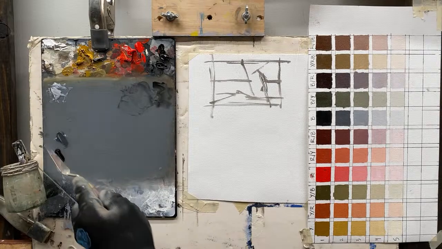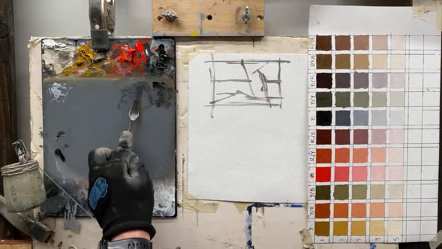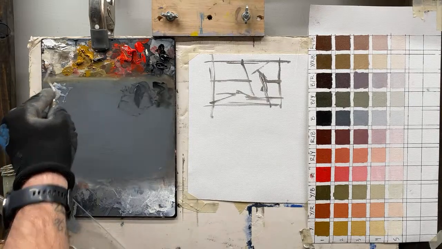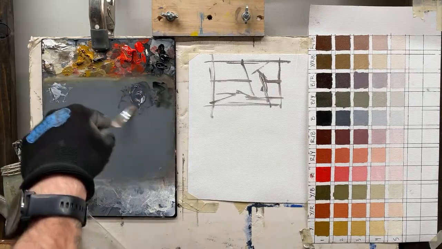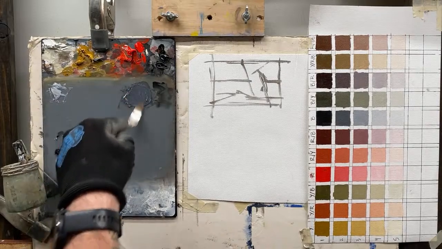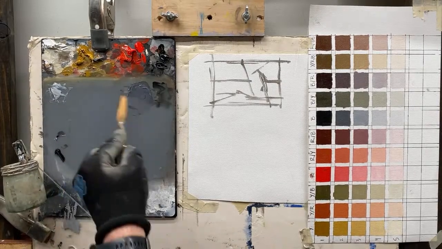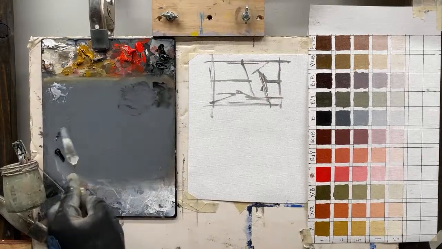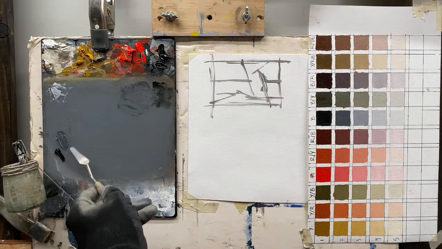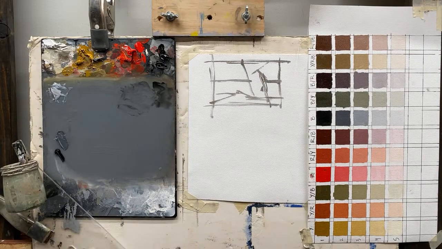Okay, that feels a little too dark now. Again, with these pre-mixtures, you're still just trying to get in the ballpark, so you don't have to get it exact. But you want to take your time and try to get it right. The reality is you're not going to know if it's right or not until you get it on the canvas. But that feels pretty good.